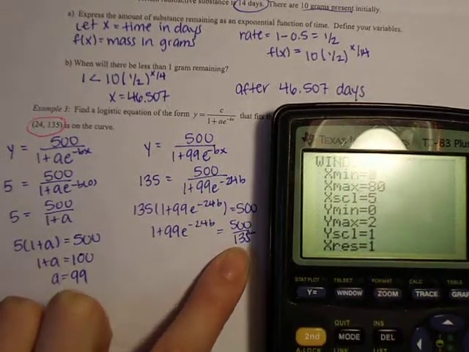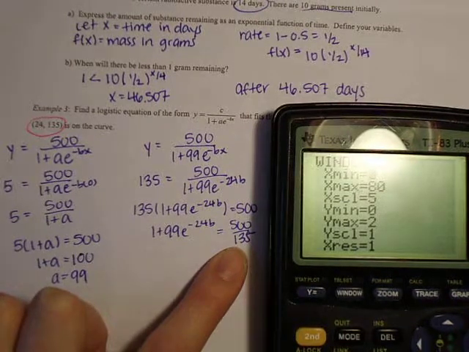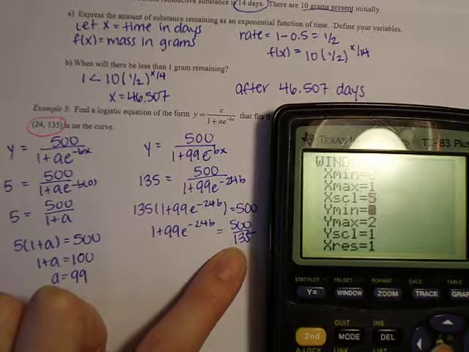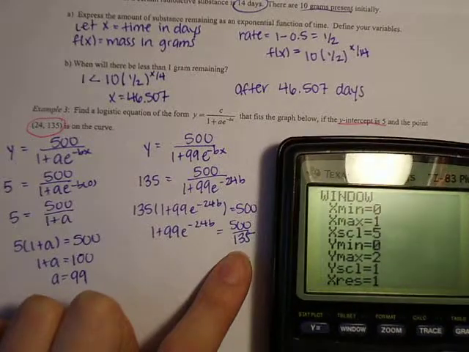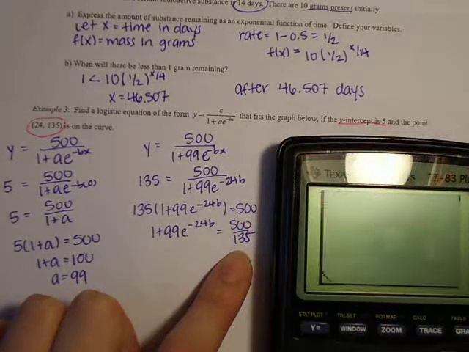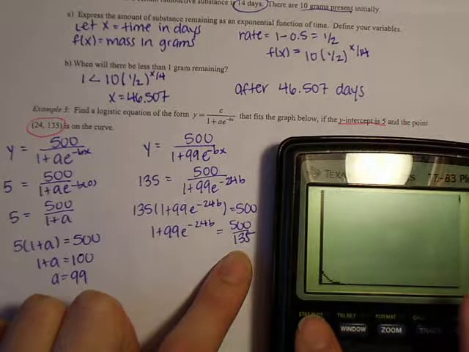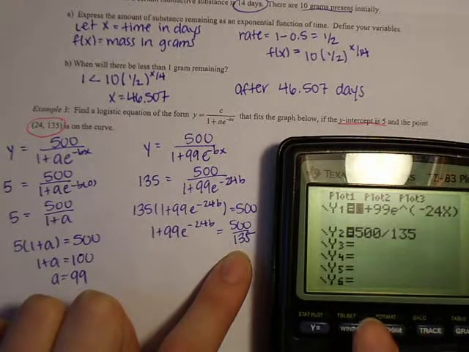So we're going to make our window a little bit larger. Our x max is going to be pretty small, but our y maximum is going to be a lot larger. That didn't work too well.